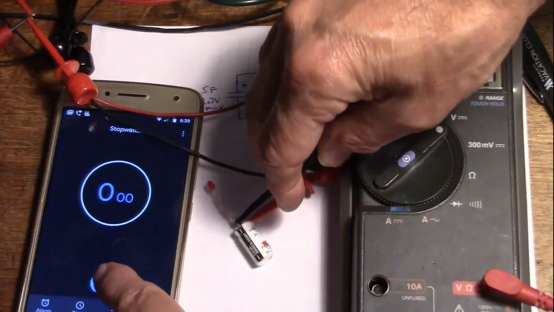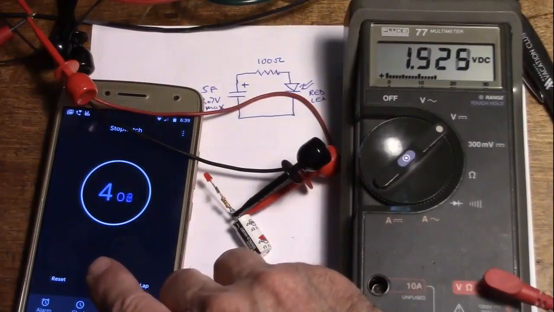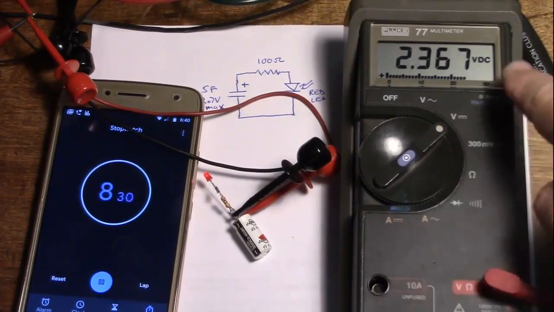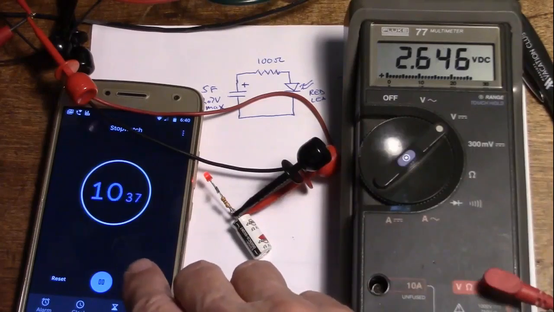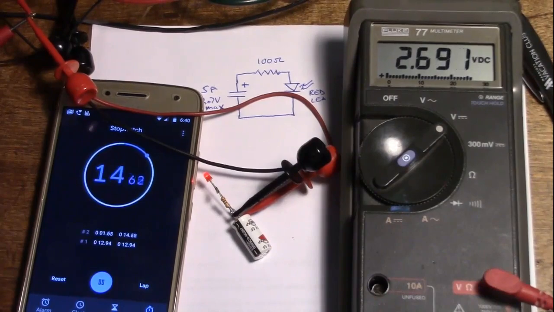So I'm going to hook that up, start it, and when I see the charge starting to come down, I'm going to capture the time. You notice that we started out at, okay, so the charge has gone down right there, and we're now up about 2.7 volts.